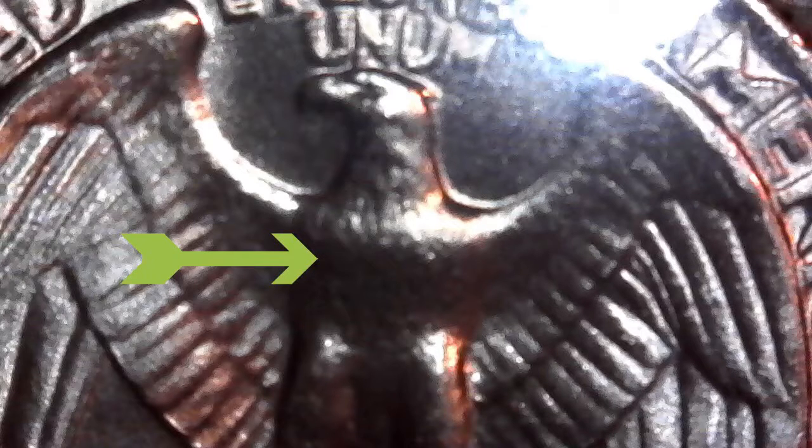And when it comes to Washington quarters, the first thing to look at is the reverse. Look at the eagle's breast. Look at the feathers on there. That's where you're going to see wear early in the coin's life, as well as the hairlines on George Washington himself. And you really want to see that the feathers are clear in the wings as well.